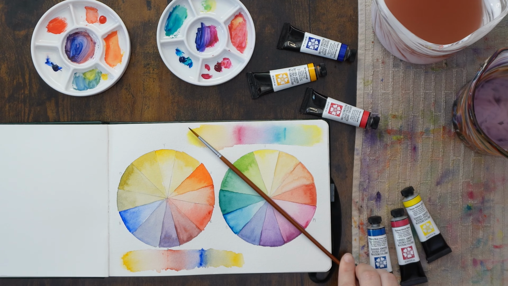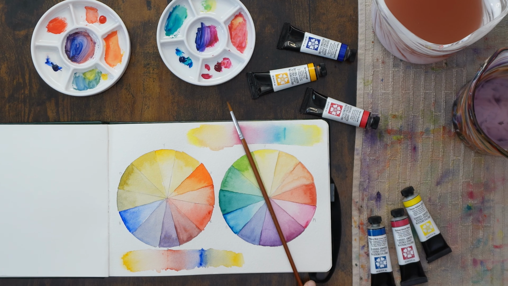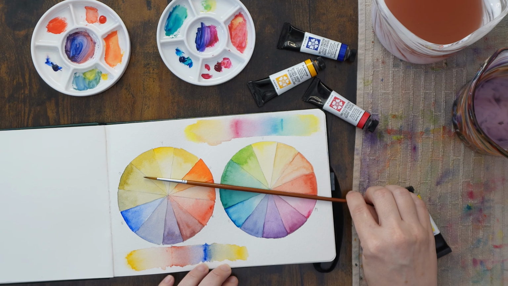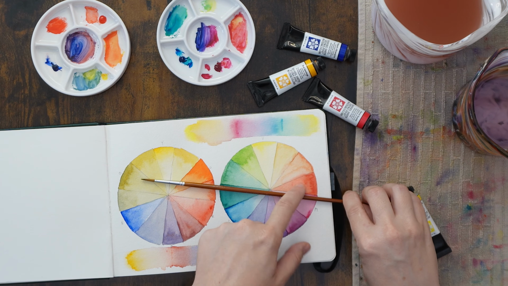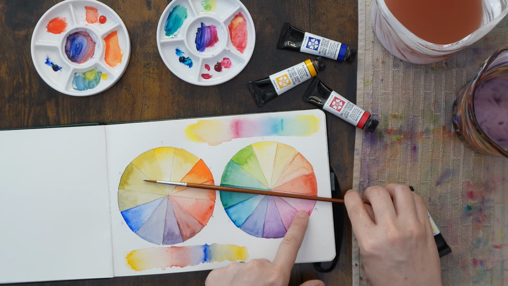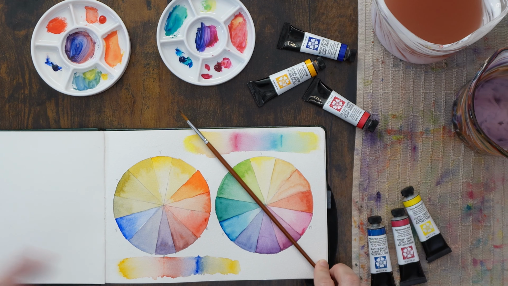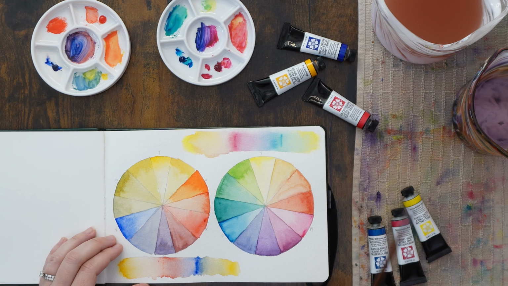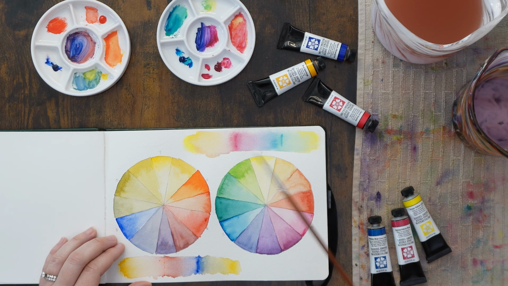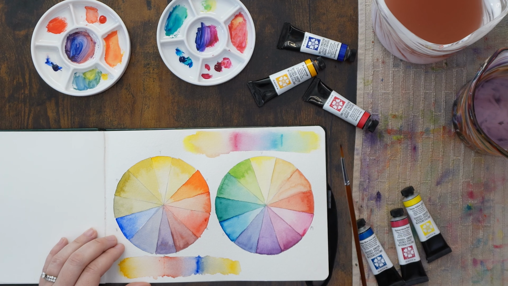Now, could you make that delineation here instead? Sure. Could you make it here instead? Sure. Because again, this color is warmer than this color. It's closer to orange. So where you make that line is going to depend on your personal preference. But in general, you can cut the color wheel in half.